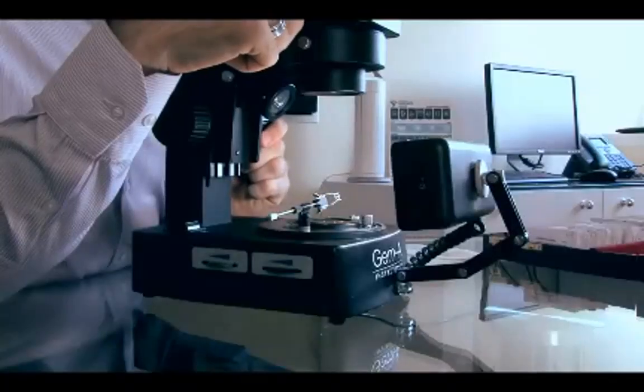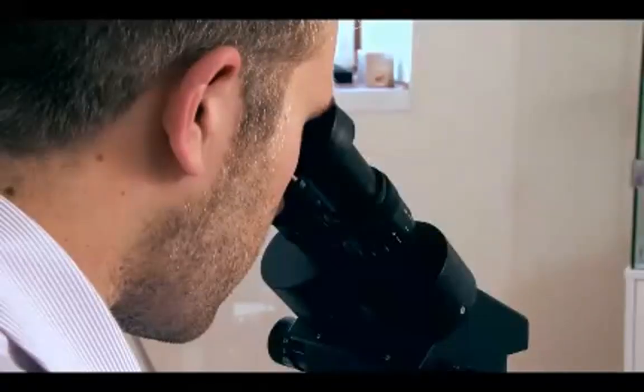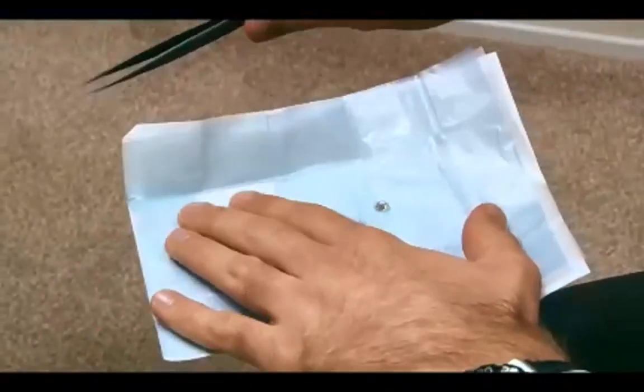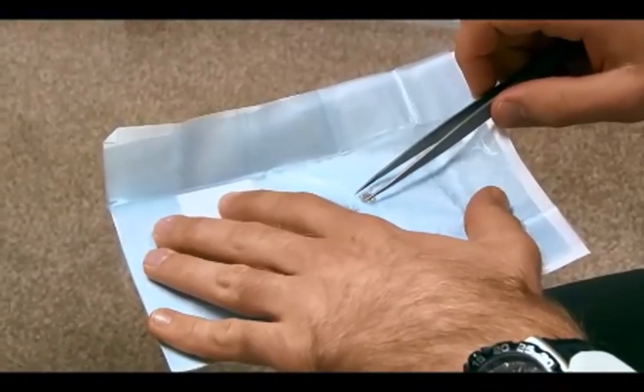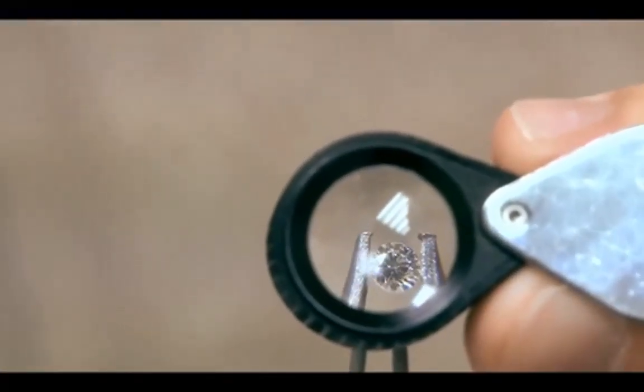Beyond SI2 are the levels known as PK1, PK2 and PK3. In the American terminology, these are also known as I1, I2 and I3. These diamonds do have obvious flaws when viewed carefully and are considered typical commercial quality. So this means that most of the uncertified diamonds that, for example, you might find on the high street will be somewhere between a PK1 and PK2 level.